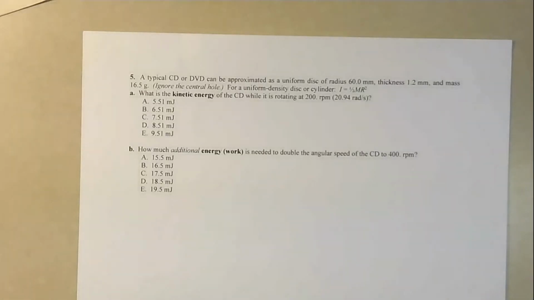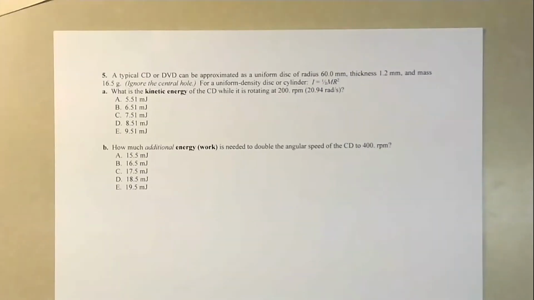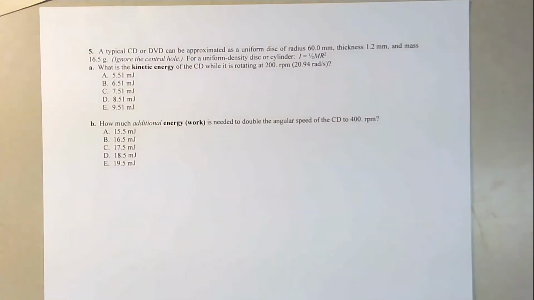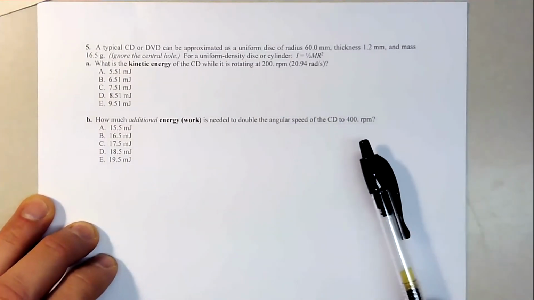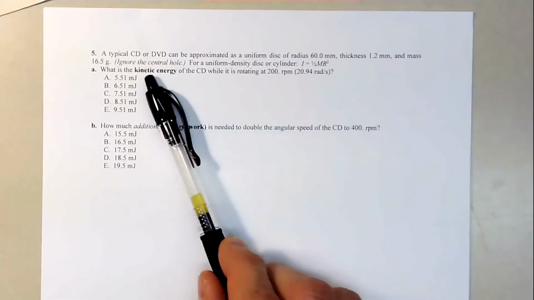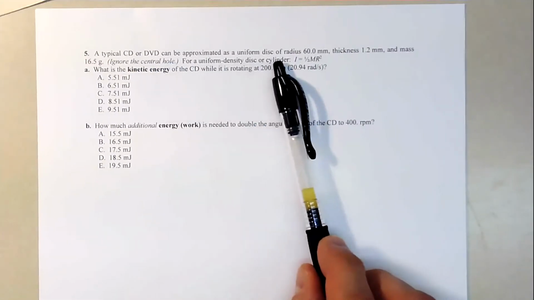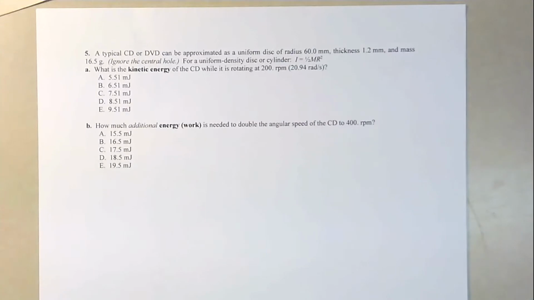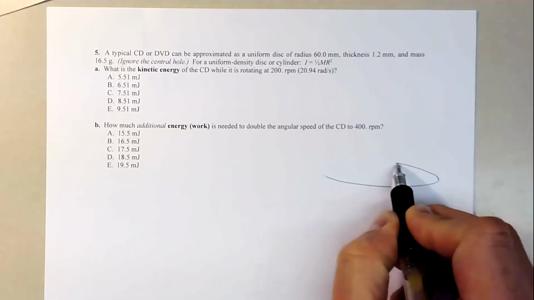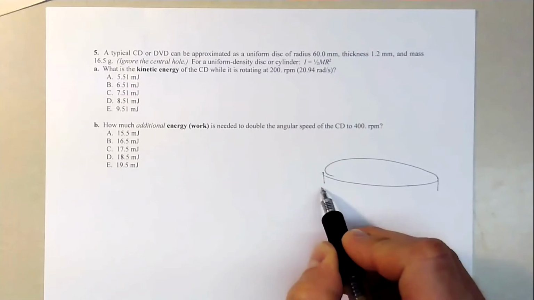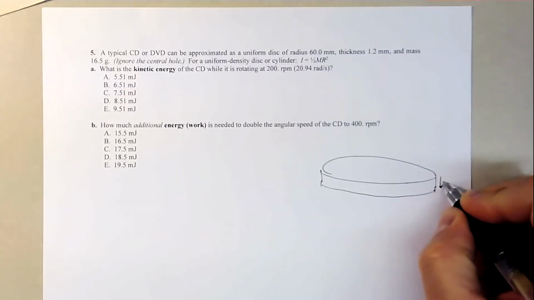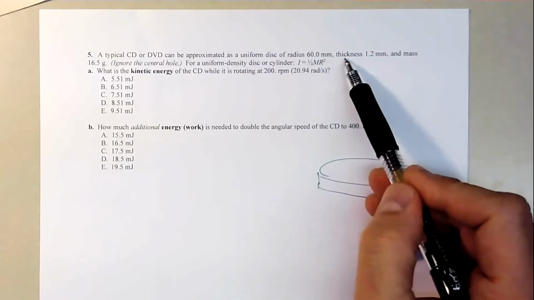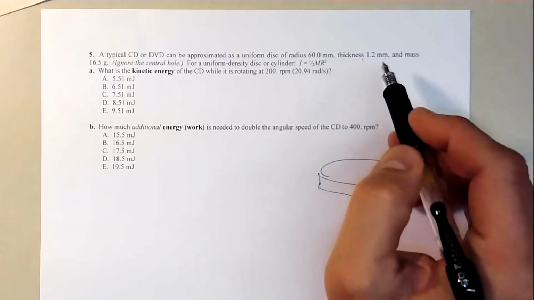Okay. So I hope now you're able to see problem number 5 from our tutorial number 25. Just to quickly set the stage, suppose that we think of a CD or a DVD as being a uniform disk. We're going to pretend that it is a solid disk without a hole. We're going to ignore the hole in the middle just to keep the math simple. Suppose it is a disk with some thickness, which is given as 1.22 millimeters.